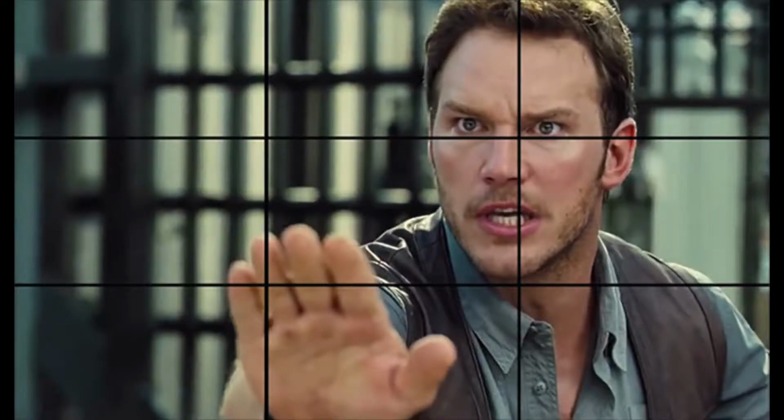And I'm going to go and show you some cool examples of this. Oh, here we go. In this first one, you may have seen this before. This is from Jurassic Park. This is Chris Pratt. But if you put a grid over this still of this shot in this film, you'll see that it uses the rule of thirds really well. His hand is on an intersection, like part of his hand, but most importantly, his face that's in focus is in that other intersection. And it creates a kind of drama to the actual piece.